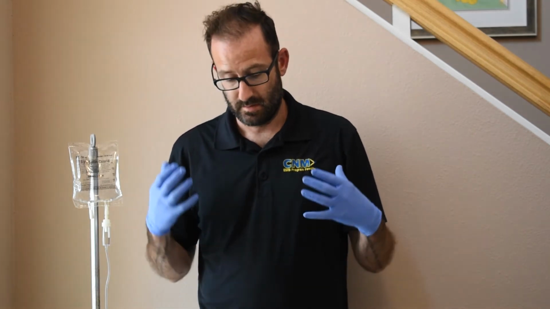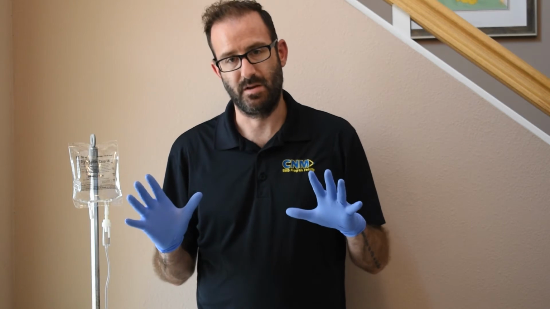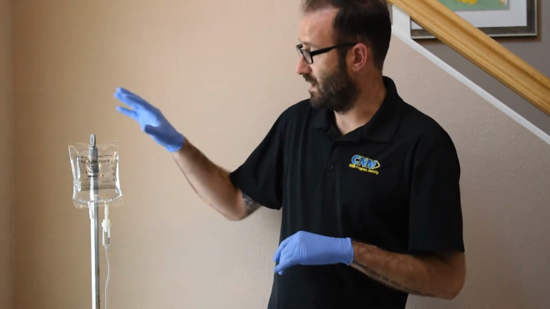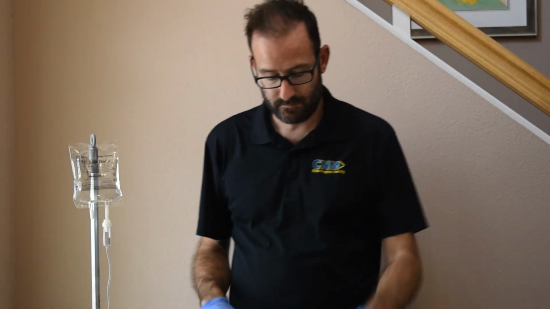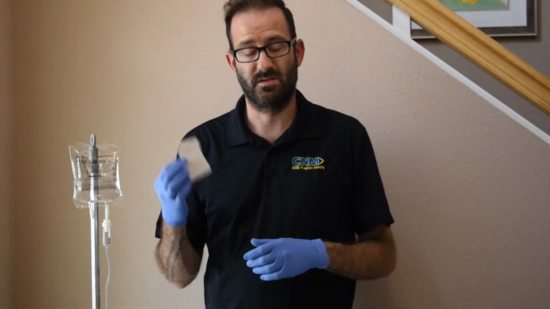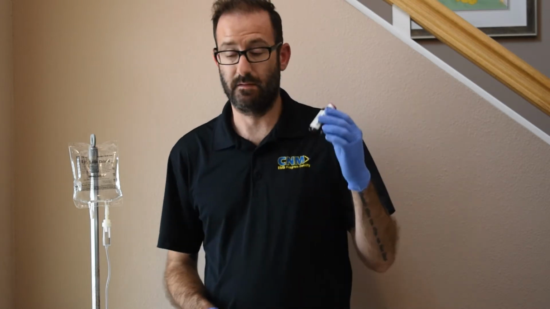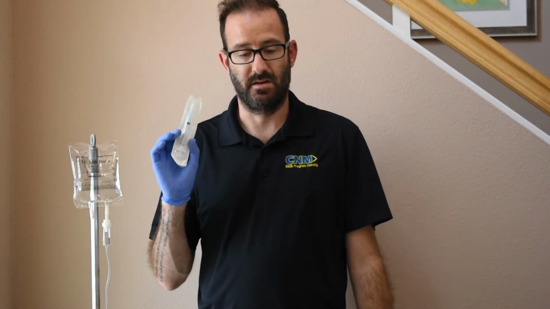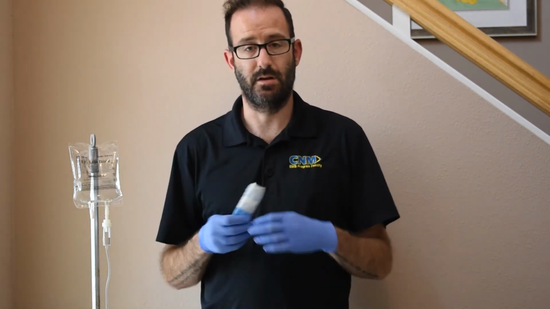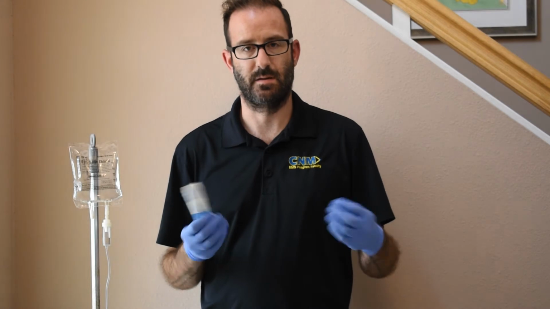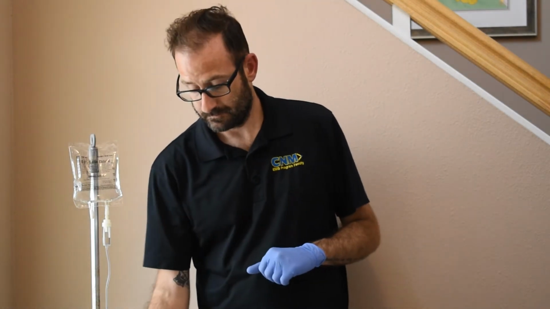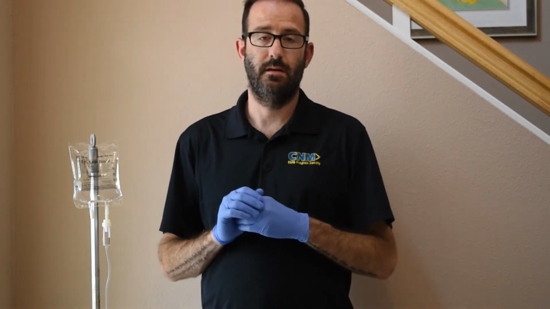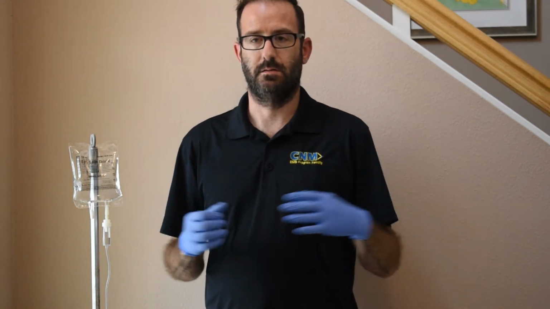We do want to make sure before anything that we have our PPE on. We want to make sure that we have all of our equipment. So I need a patent flowing IV line, a couple of alcohol swab pads, the vial of medication, which we're going to be using Narcan today, and a syringe with either a needle attached, or you can use a syringe and a needle separate and then put those together.